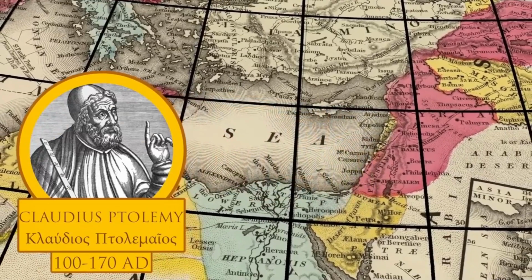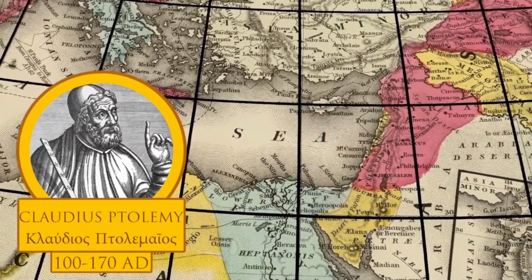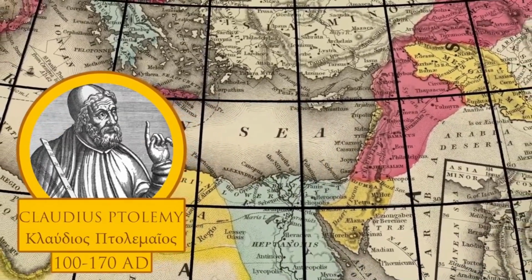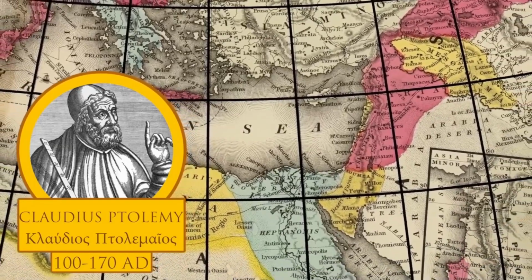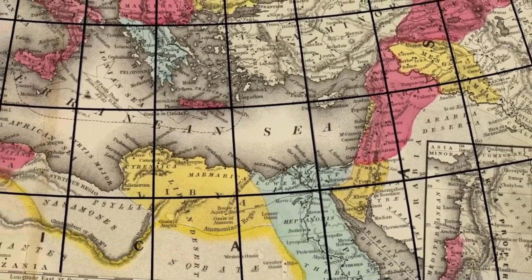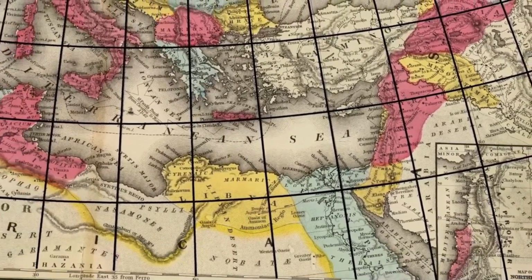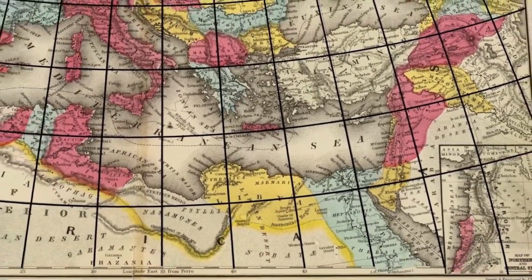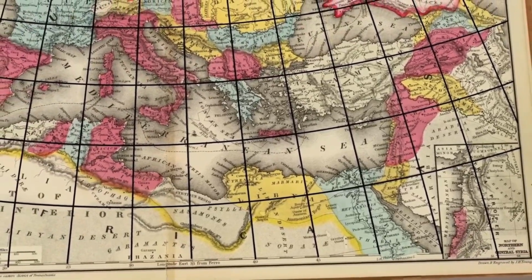Claudius Ptolemy, born in around AD 100 in Roman Egypt, built on the works of Eratosthenes and other famous geographers of the time to make his own map of the world. One of his most well-known works was Geographia, or the Geography, a compilation of all the geographic knowledge available to the Romans at the time.